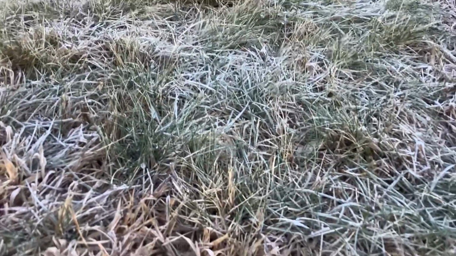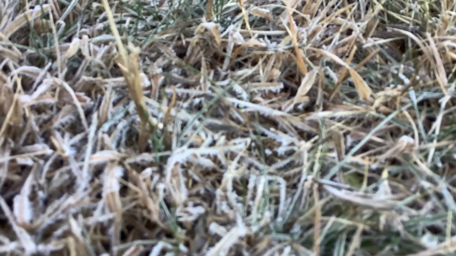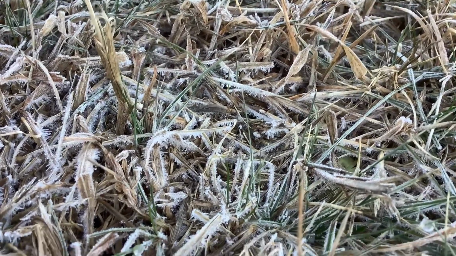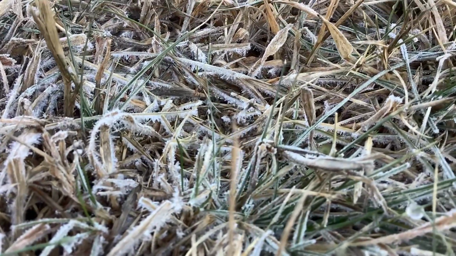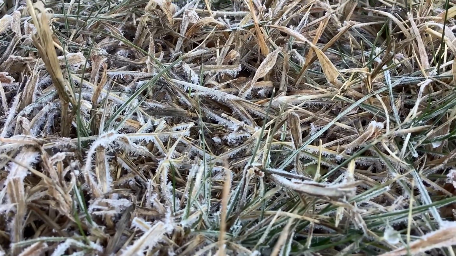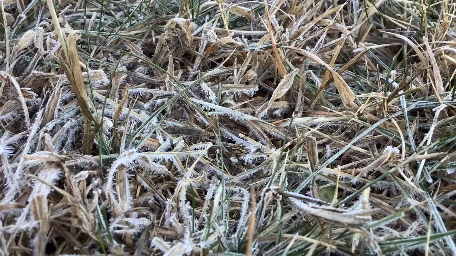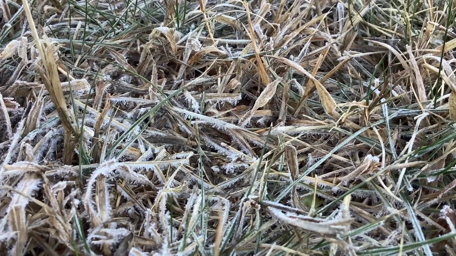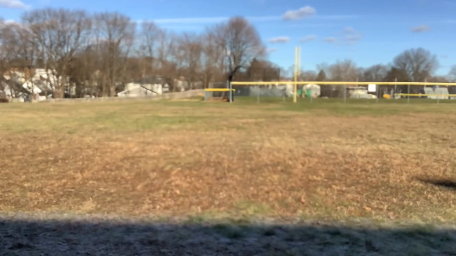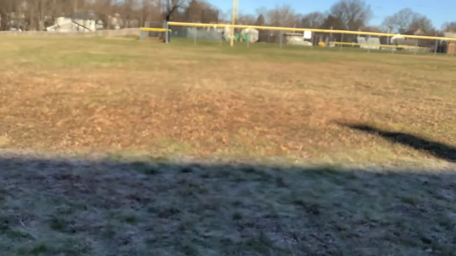Let's see if I can show you up really close. Wow, that is frost on the grass. It is ice. Frost is a type of ice. So in the shadow, frozen, frosty ice, and in the sunshine, water. Let's look on the edge.